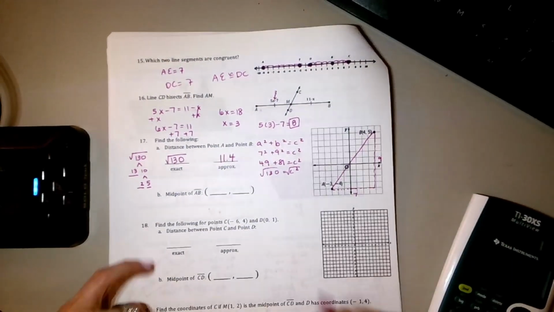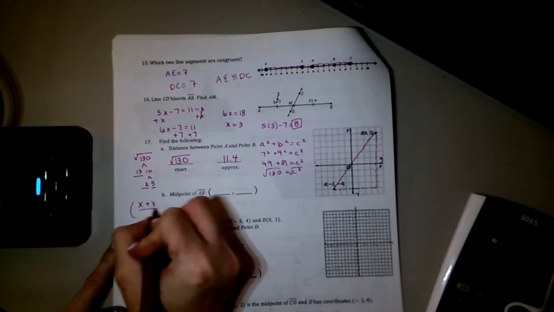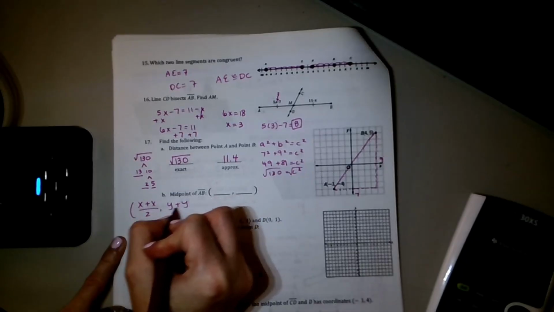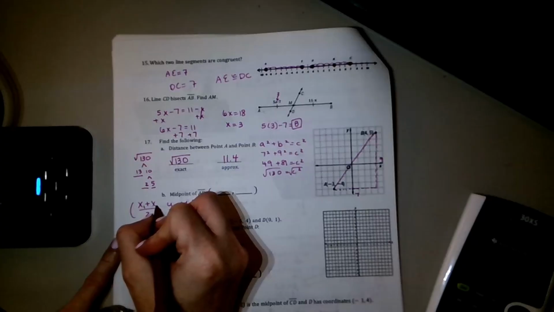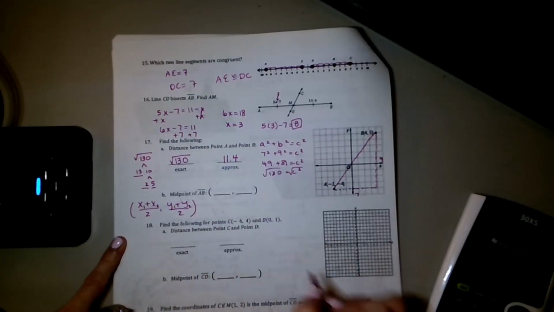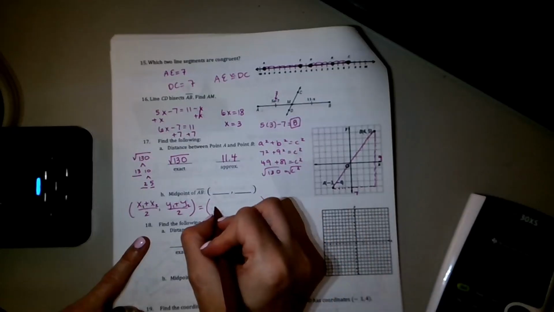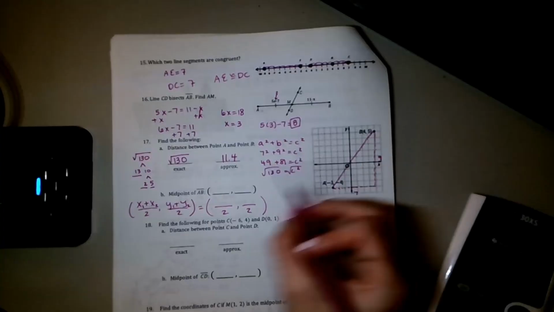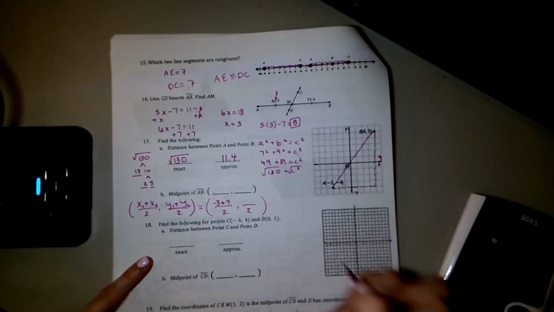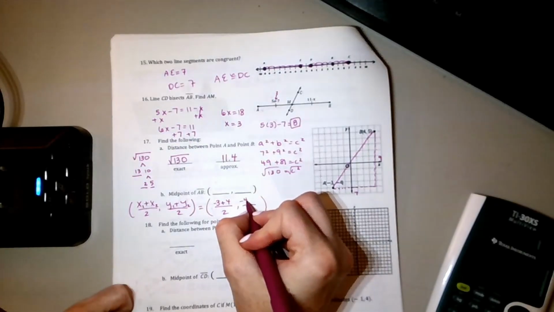Okay, midpoint formula is x plus x over 2 and y plus y over 2. It's the average of the x's and average of the y's. Technically, it's x1 plus x2 and y1 plus y2. When I do that here, I'm going to add my x values together. My x values would be -3 and 4. My y values would be -4 and 5.